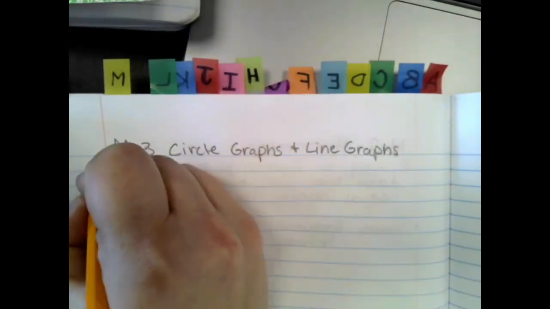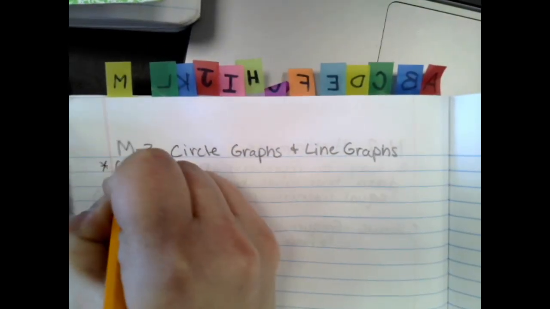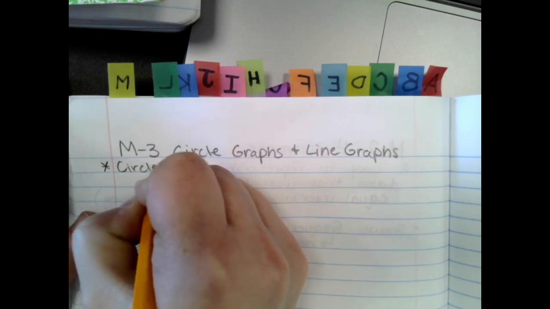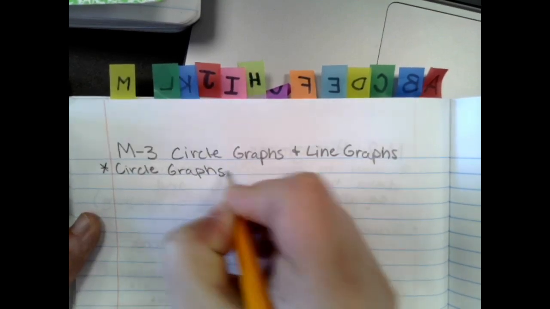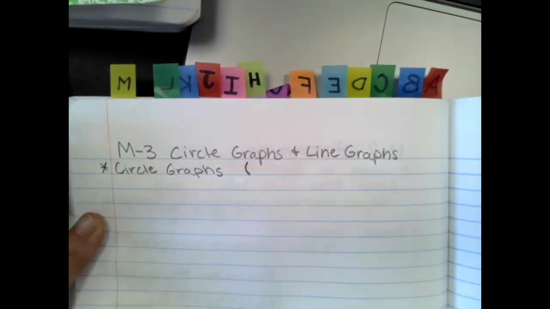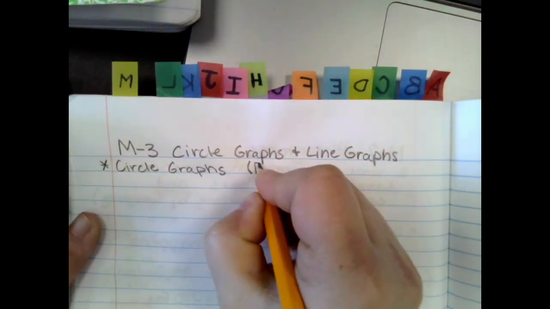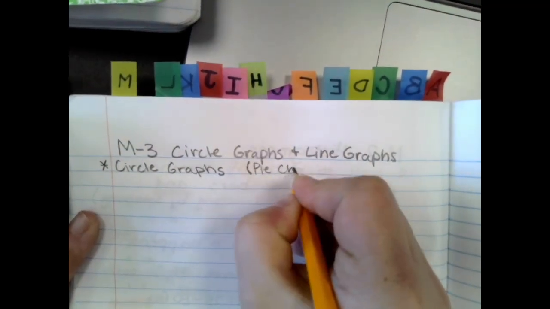So first off, we're going to talk about circle graphs. All right, what's another way we can say circle graphs? Pie charts, yeah, or pie graphs, kind of all the things.